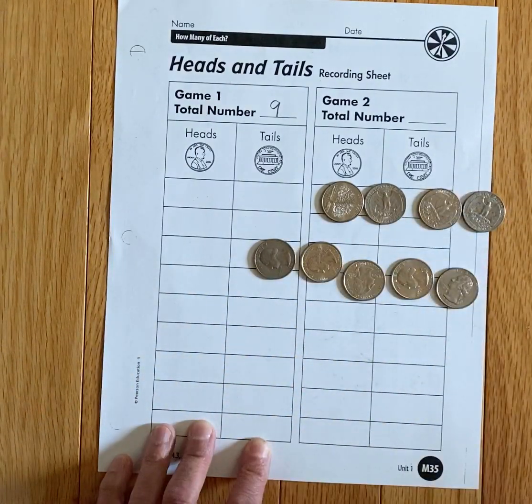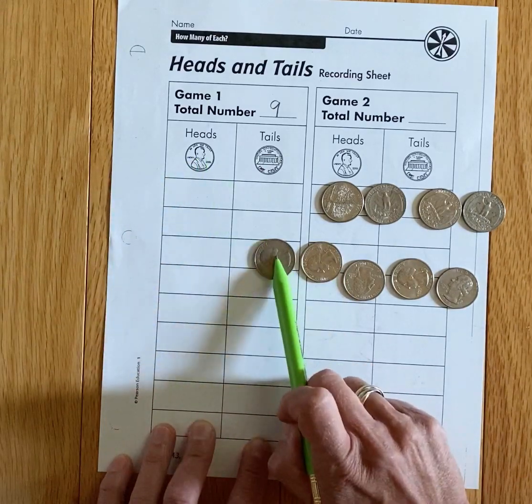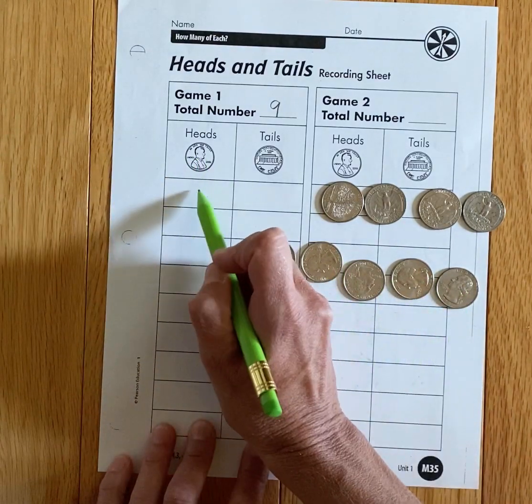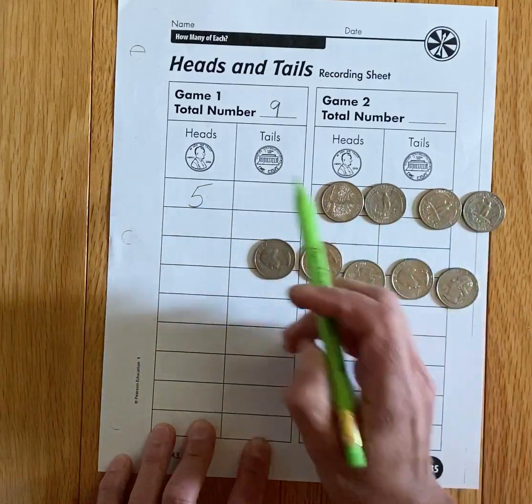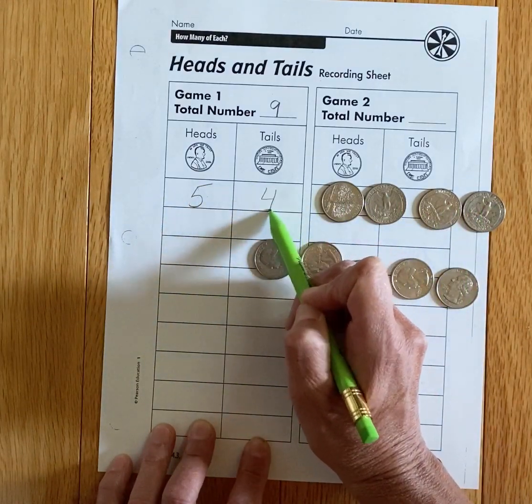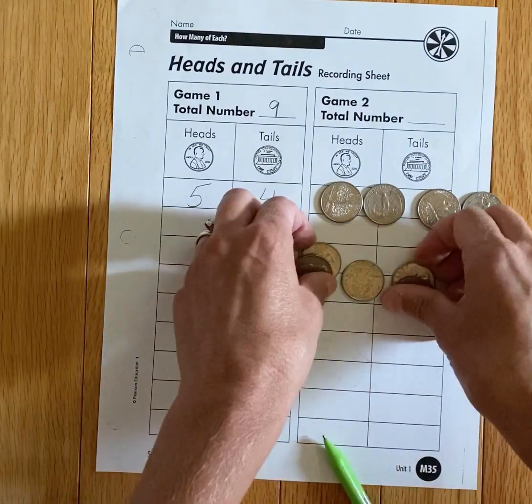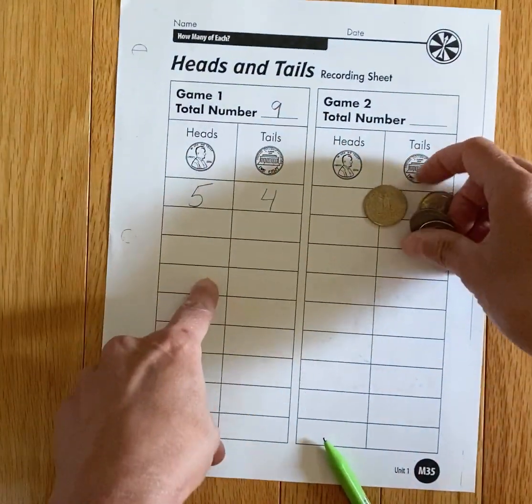So I'm going to say, how many heads? 1, 2, 3, 4, 5. Plus, how many tails? 1, 2, 3, 4. So 5 and 4 make 9. Now you're going to keep doing this all the way down the page until you fill up the page.